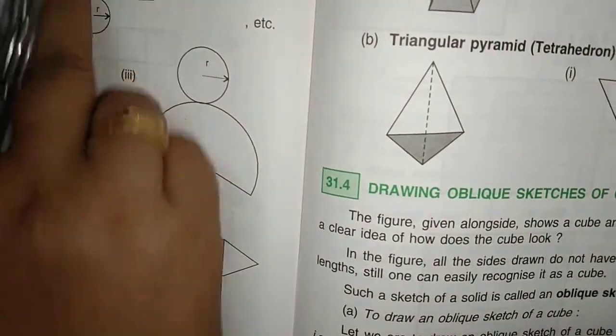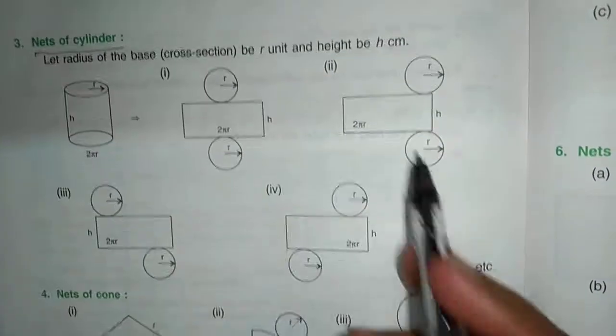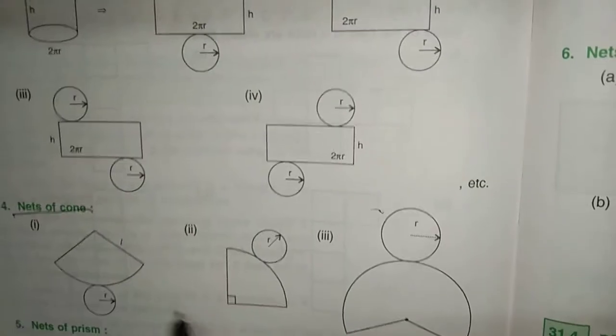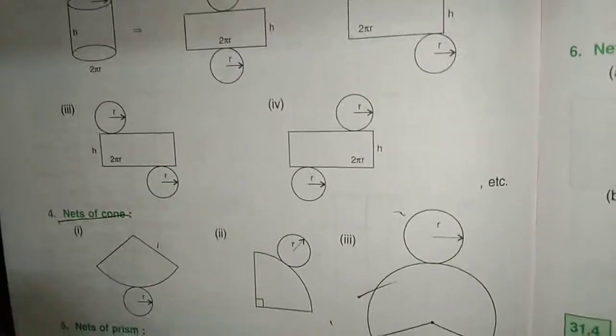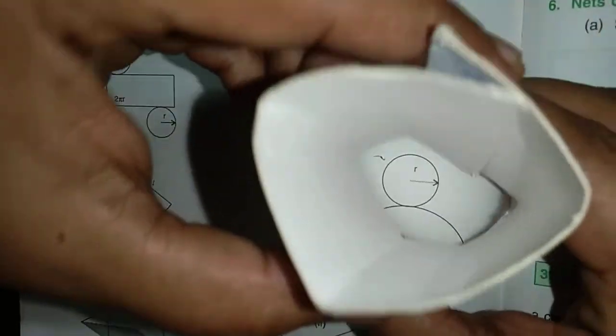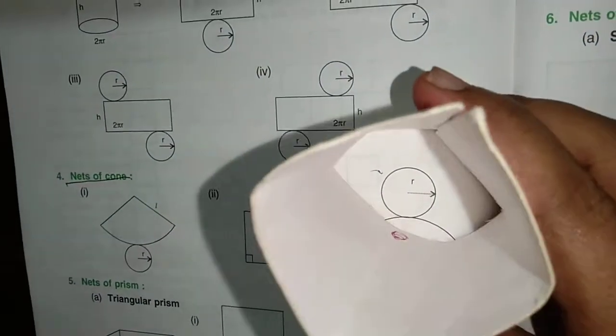Next one is the cylinder and cone. This is a net of a cylinder. The different types of nets are here. You can use any one of these to prepare it. The net of a cone, that I have shown you. This pattern I have used for the cylinder. Look at here. This is when we join both the sides using a circle.